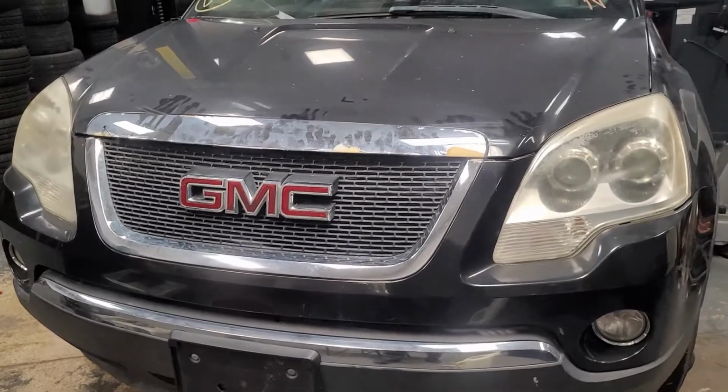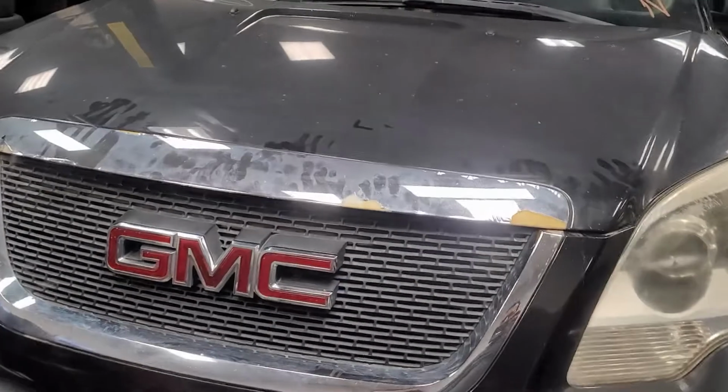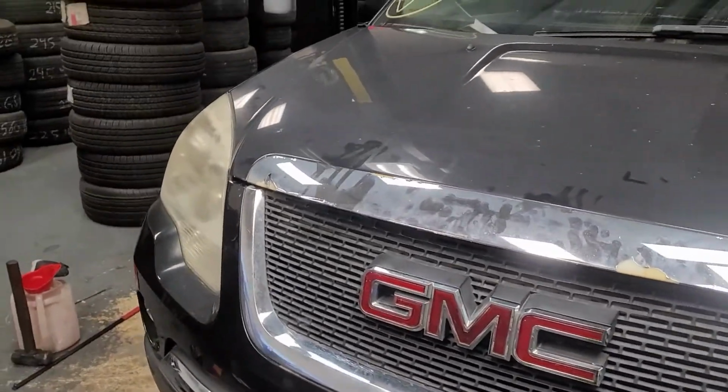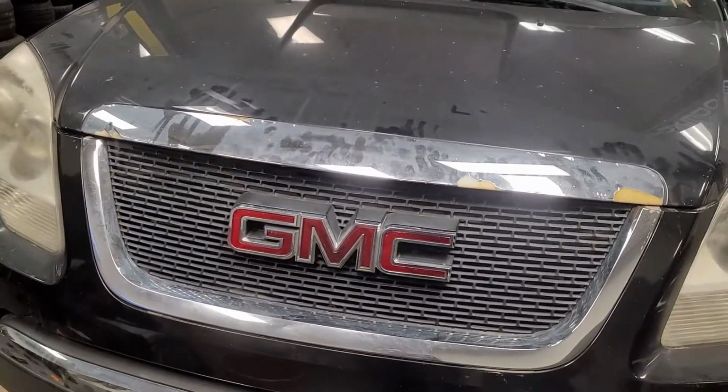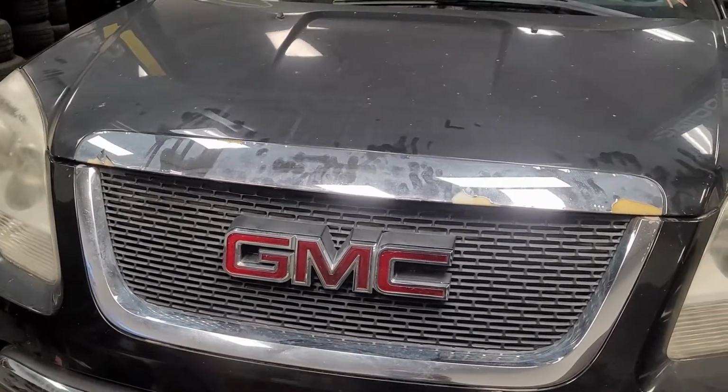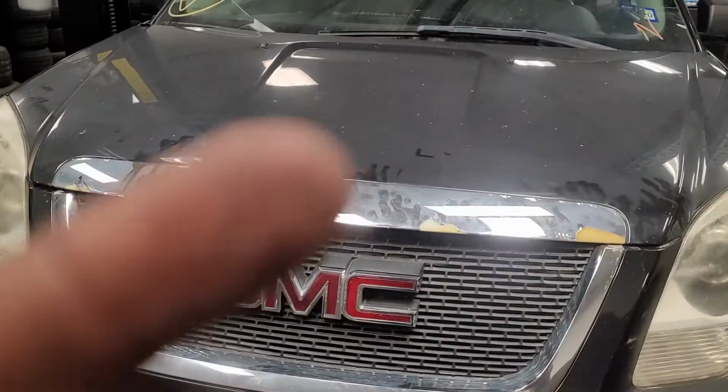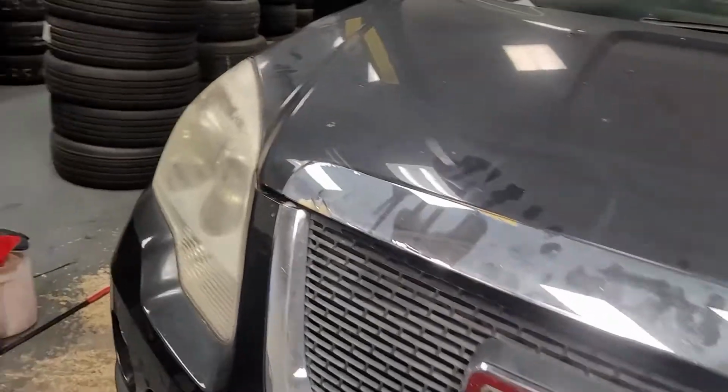Back with this 2008 GMC Acadia after we fixed the no start issue. I am going to put a link for it right here. They want us to check the airbag light.